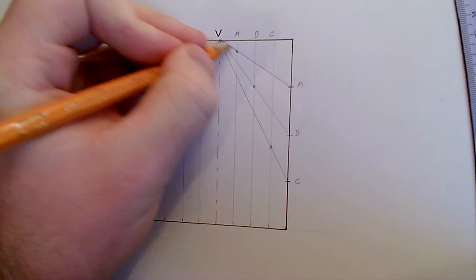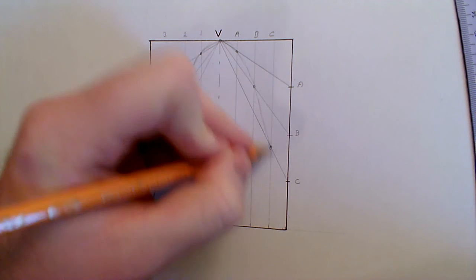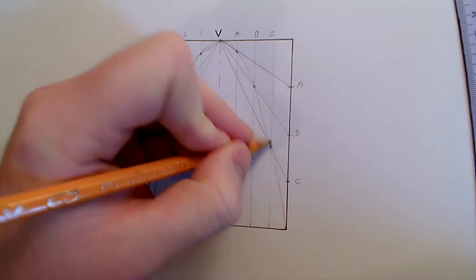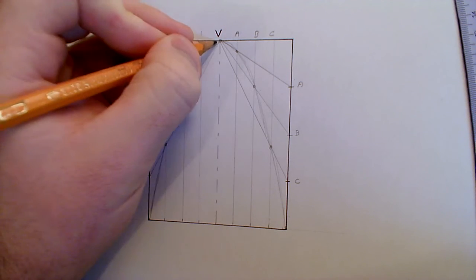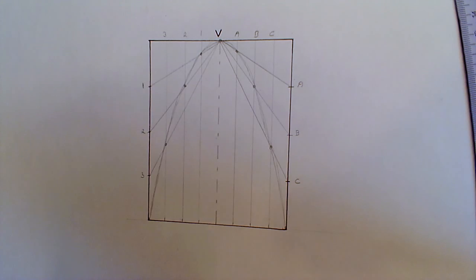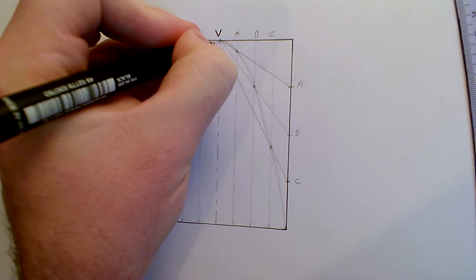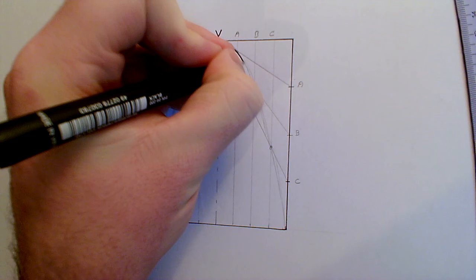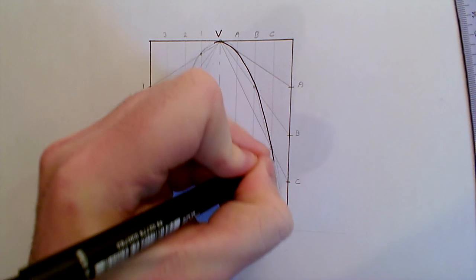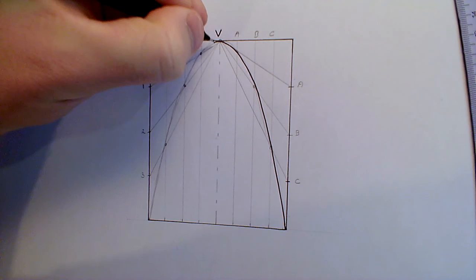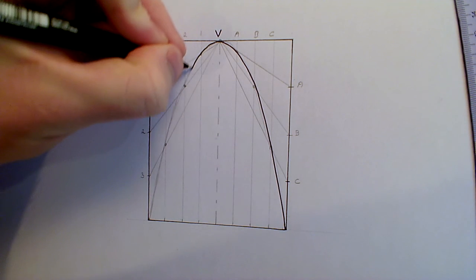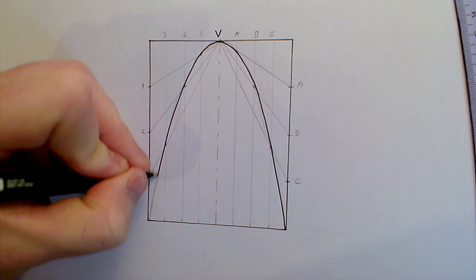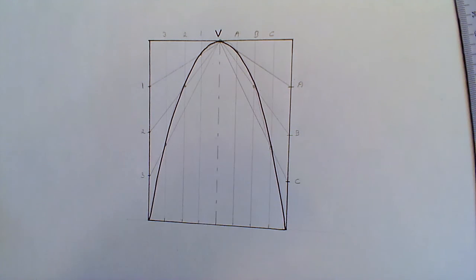So you just draw in your curve, like so. Then I'll heavy this in so you can see it better. Like so. That there's your parabola drawn, alright?